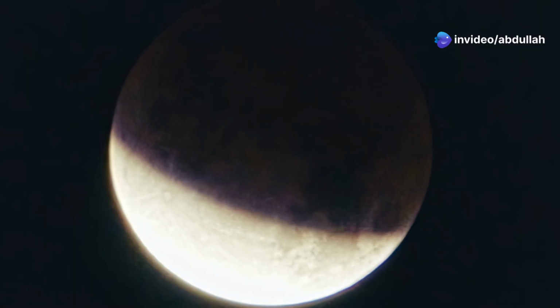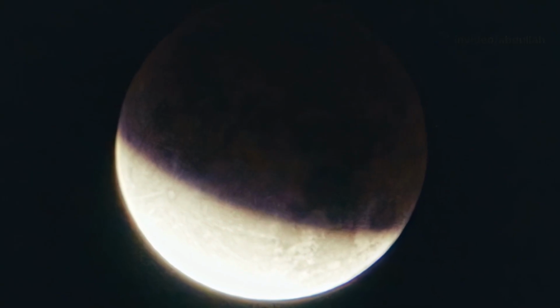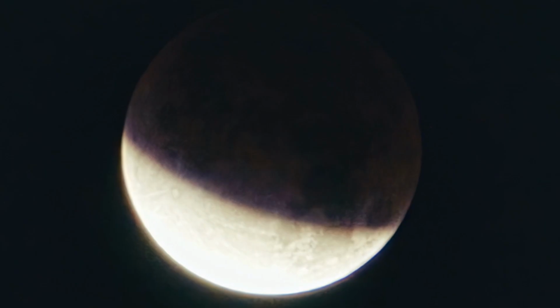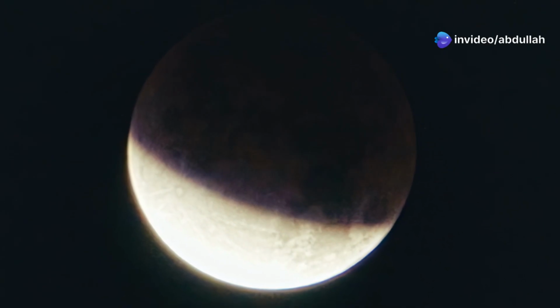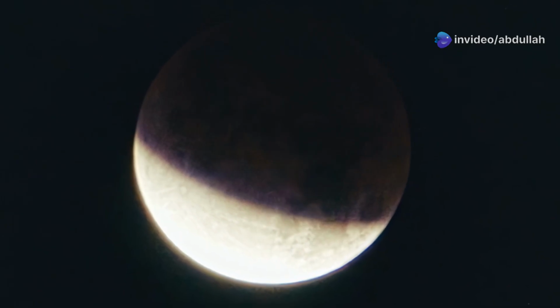First, we have the penumbral eclipse, where the Moon enters the outer part of Earth's shadow, the penumbra. During this phase, the shadow is faint and often goes unnoticed by casual observers. The moon's light dims slightly, creating a subtle shading effect that can be difficult to detect without careful observation.